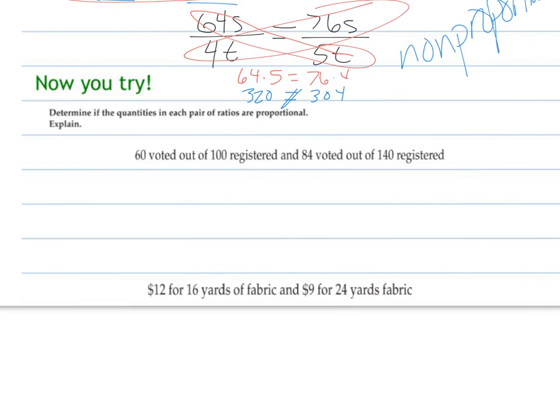So now you try it. A couple options here. For this first one, I'm going to compare cross products. I'm going to do 60 out of 100 registered people voted. Is that the same as 84 people voting out of 140 that were registered?